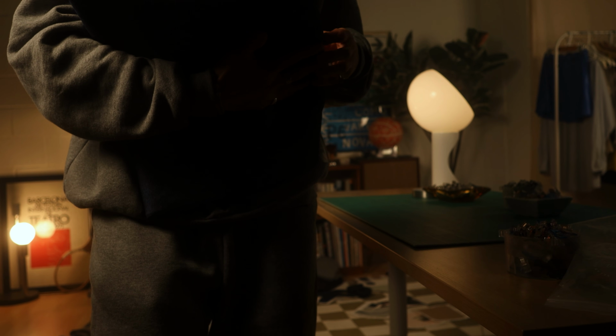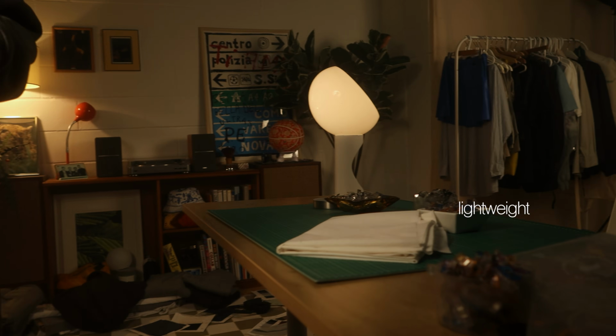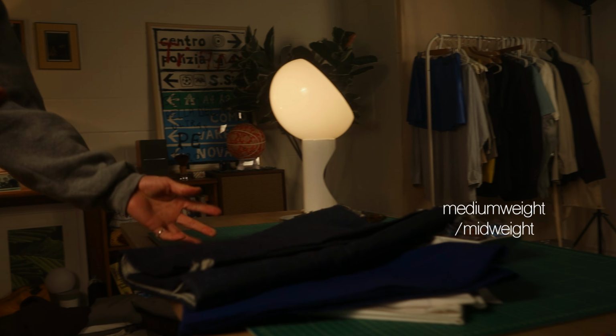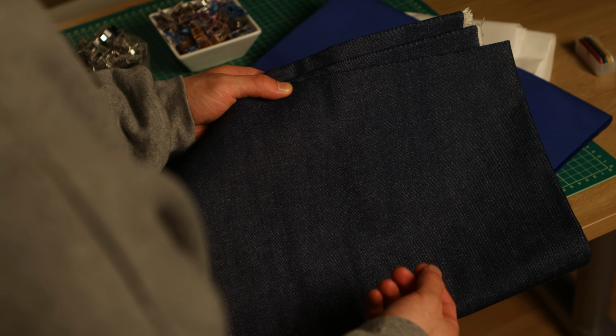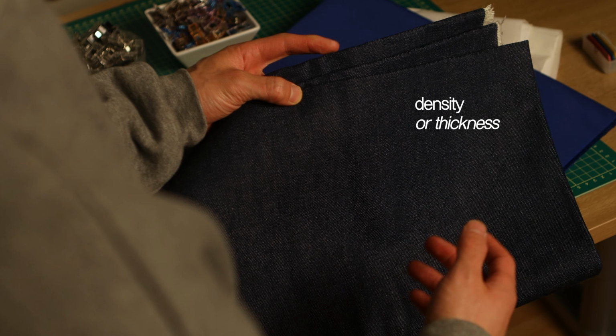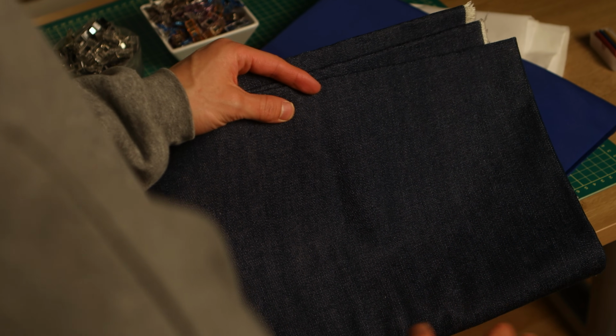Now, I've mentioned fabric weight a few times. Sometimes I'll say lightweight, sometimes I'll say medium weight or heavyweight. But what does that even mean? Well, fabric weight is the density or thickness of fabric, and it can make a pretty big difference in how your project turns out.